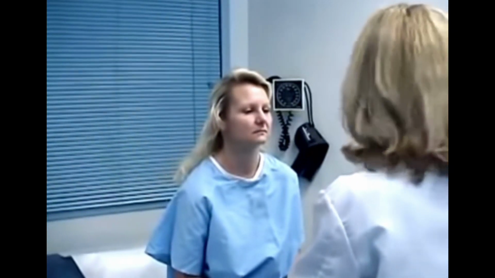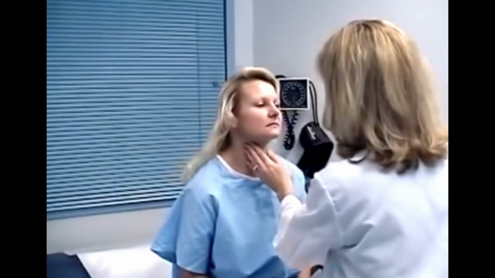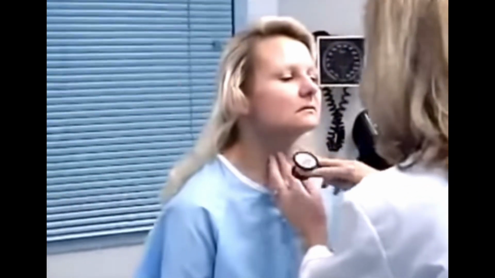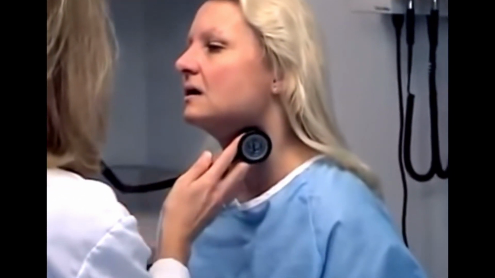3. Inspect and palpate the left and then the right carotid arteries. Only palpate one carotid artery at a time. Use the bell of the stethoscope to auscultate the arteries. Rationale: this step assesses carotid artery pulsation.